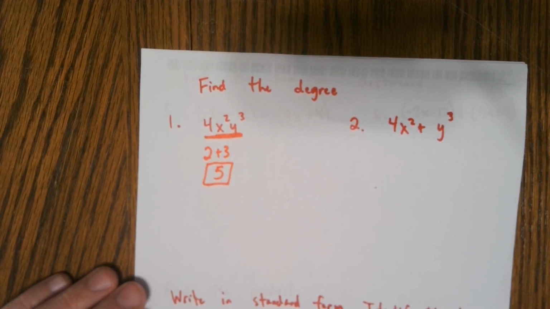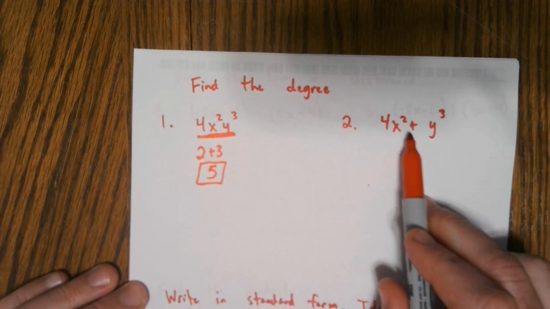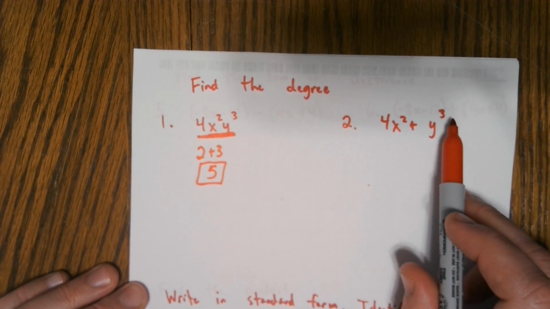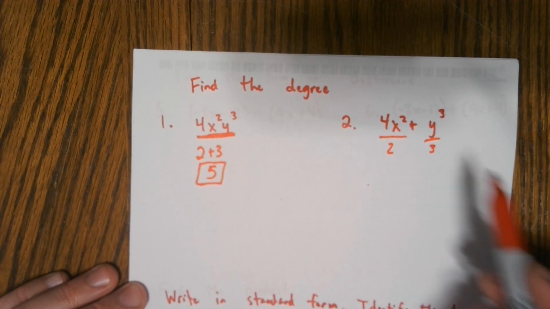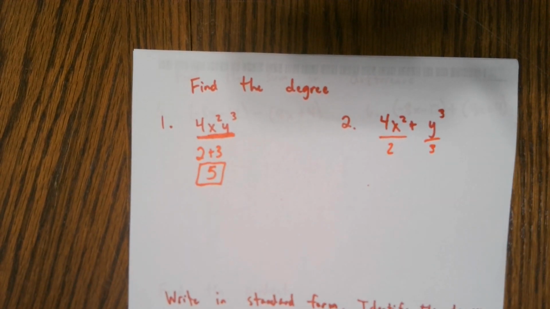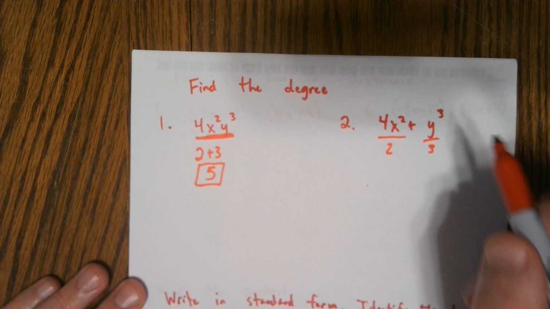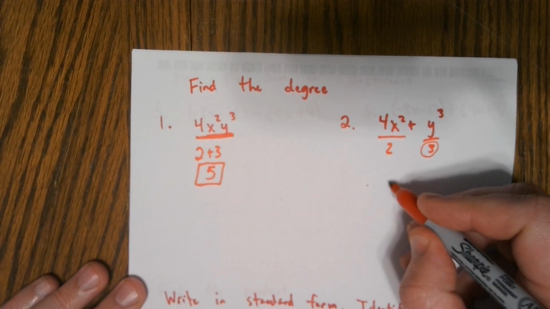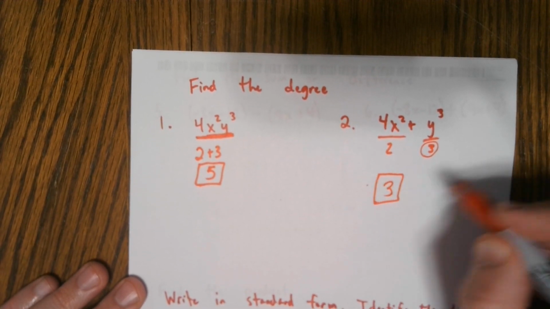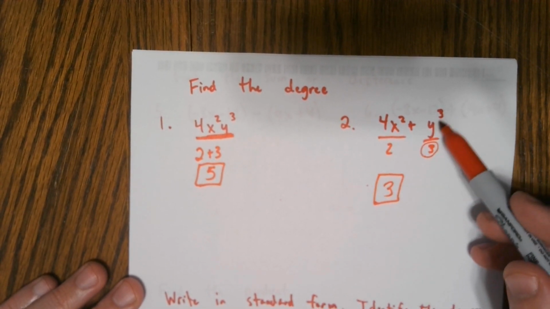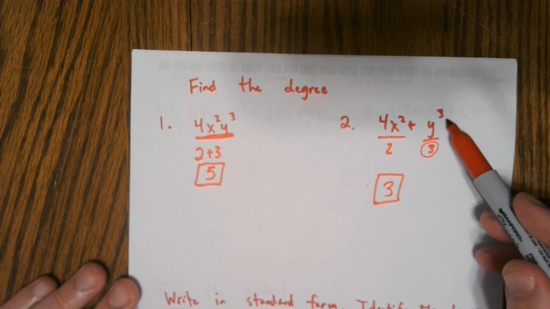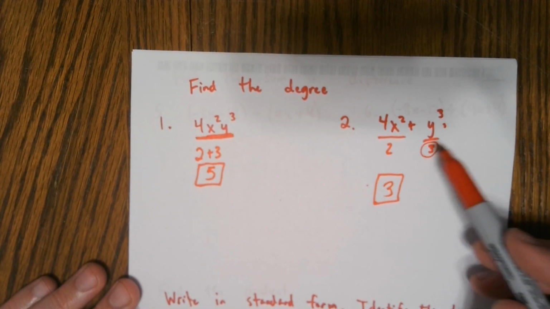So similarly but different, now I have 4x squared plus y cubed. So now they're in two separate terms. So I have a 2 here and I have a 3 here as far as my degree. Since they're separated, they're different, they're apart from each other, instead of adding them together, I just take the largest one, which is right here. So my answer would be 3. So this binomial has a degree of 3 because the y cubed, the 3, is the largest degree of any single term.